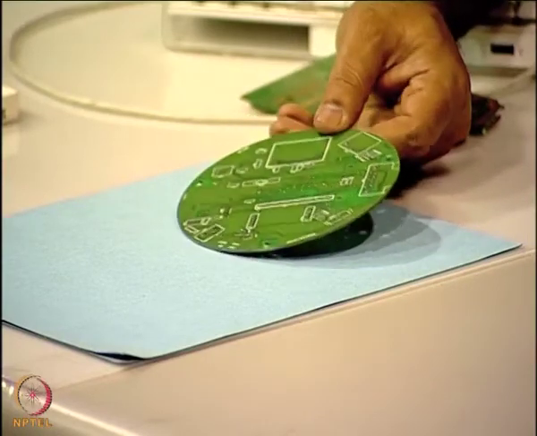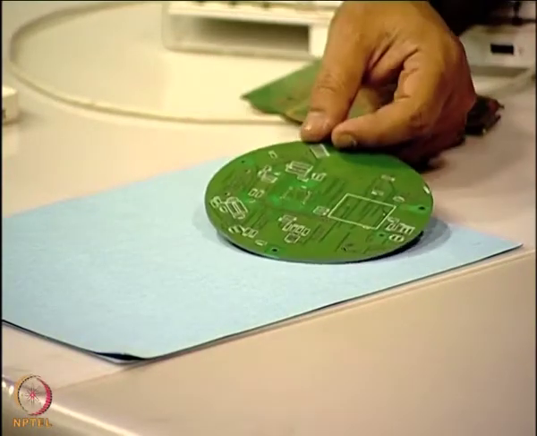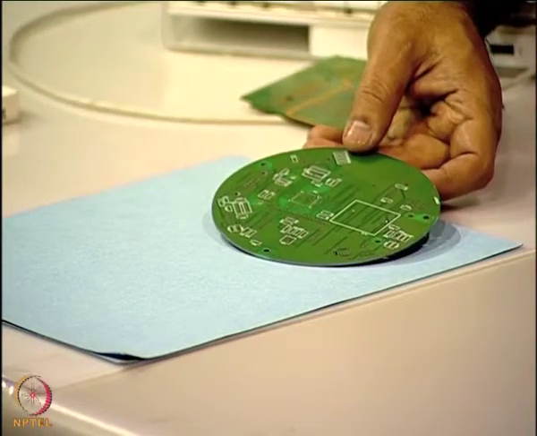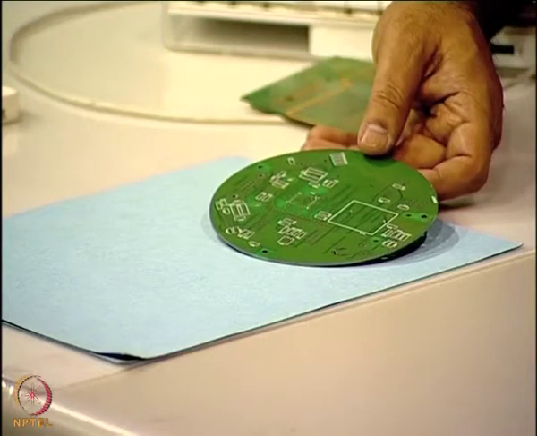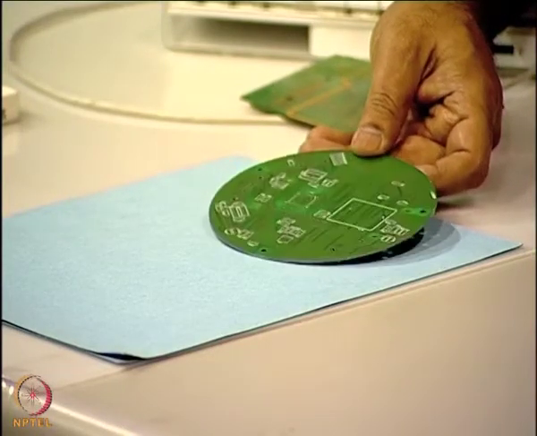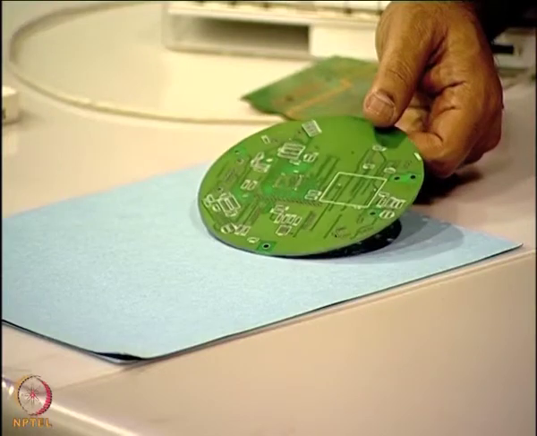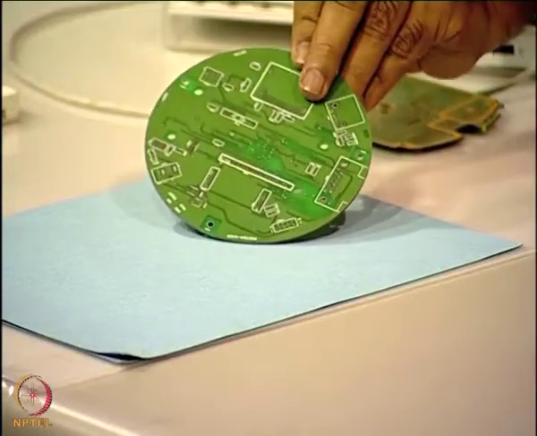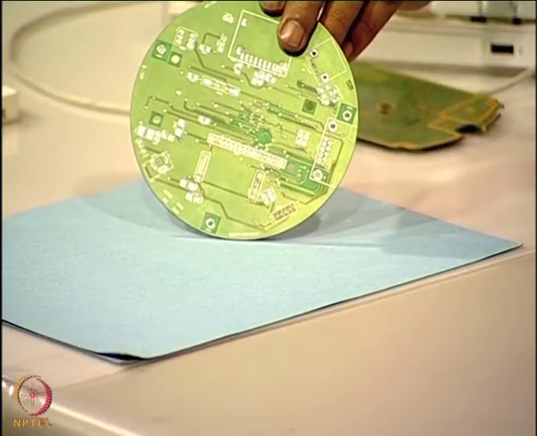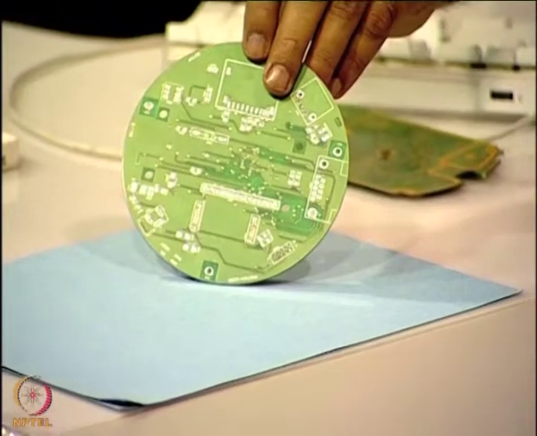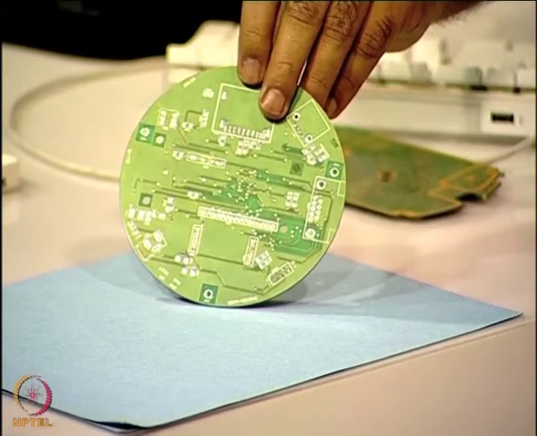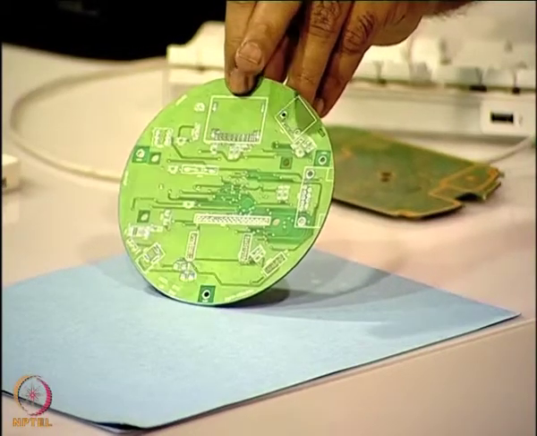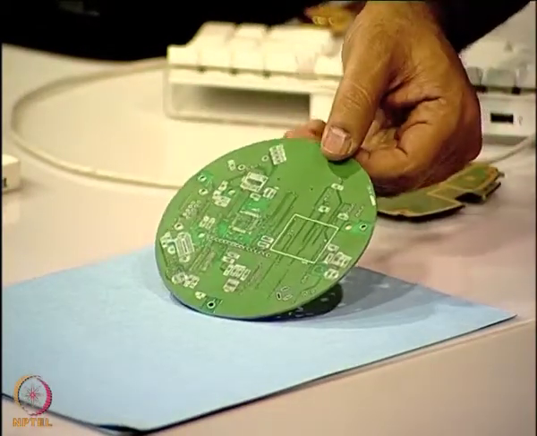The reason why this is circular is the product requirement demands this kind of a design and shape of the PCB. Normally PCBs are rectangular, but you can also have these kind of one-off designs depending on the product. You can see that this is a double sided board. The holes are plated. You can see a lot of through holes here, and these through holes are plated, which means interconnections have been provided between one side and the other.